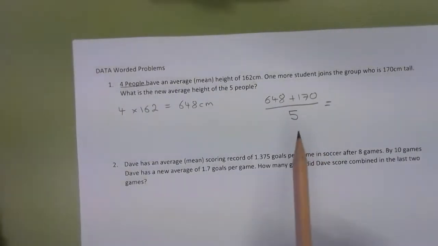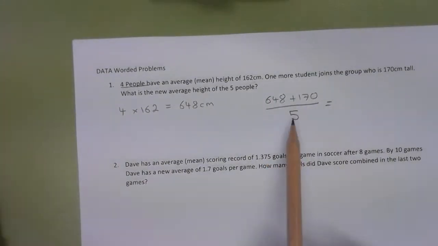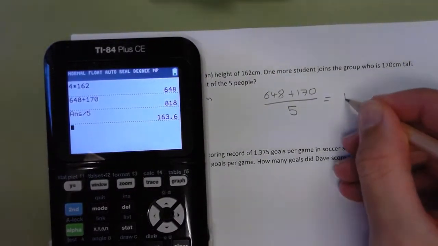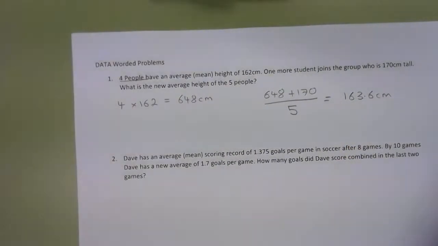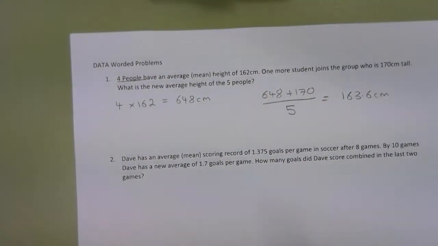So what we've done here is we've worked out the mean. 4 people plus the next one is 5, because there's 5 people, we divide by 5. So 648 plus 170 equals, divided by 5, 163.6 centimetres is the new mean. And it looks about right, because this person's taller, it's moved the mean up a little bit.